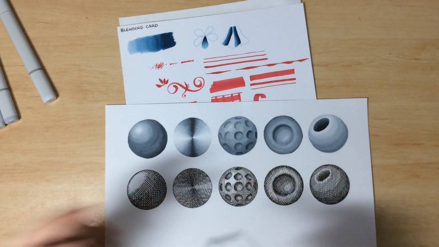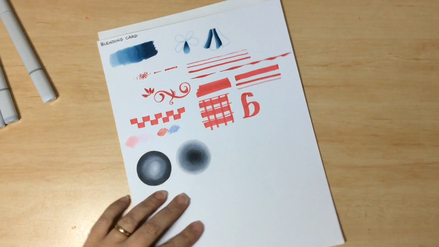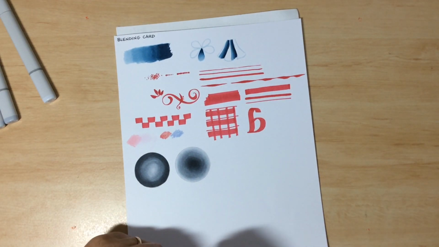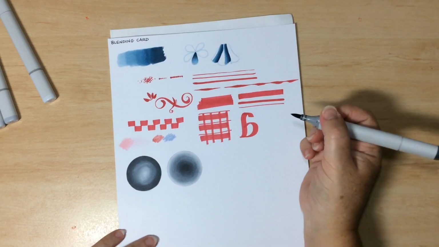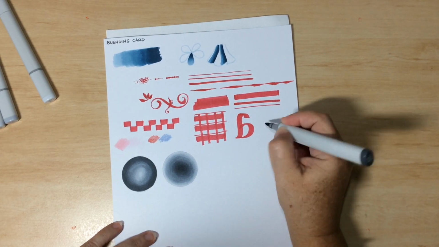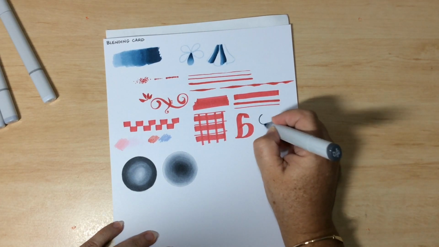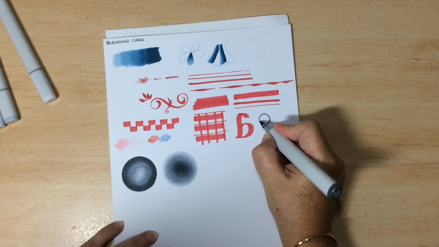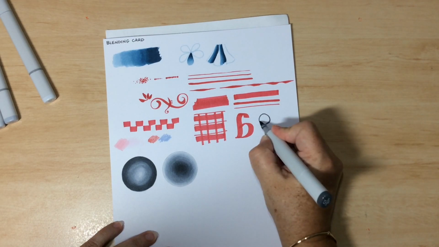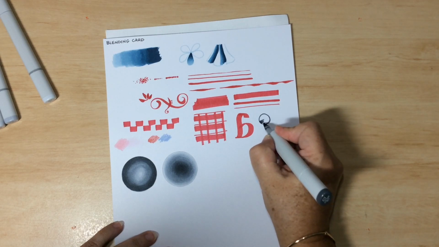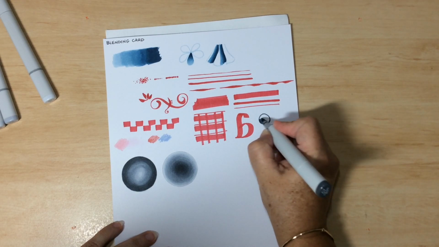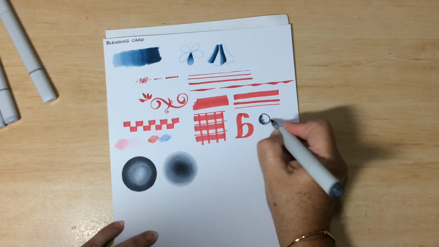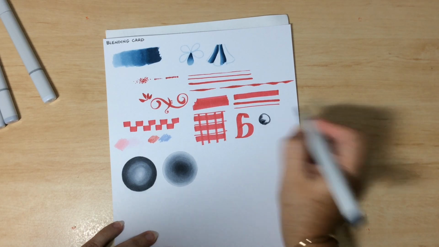So let me just show you again on this sheet of paper what you need to do to get those little colouring strokes in your work. So if you have, say, a circle, what you need to do is start on the tip of your marker with a little bit more pressure and flick off gently so that you get that pointy flicking motion.